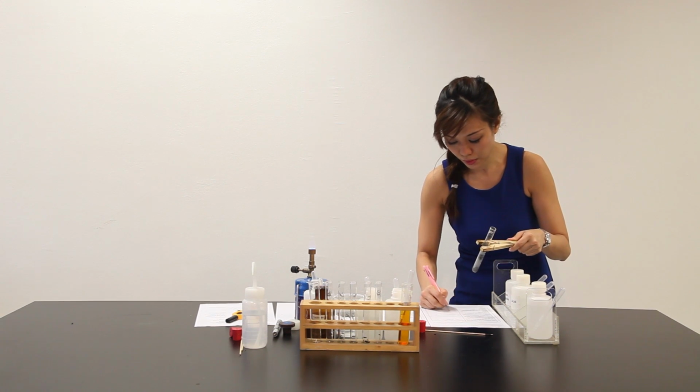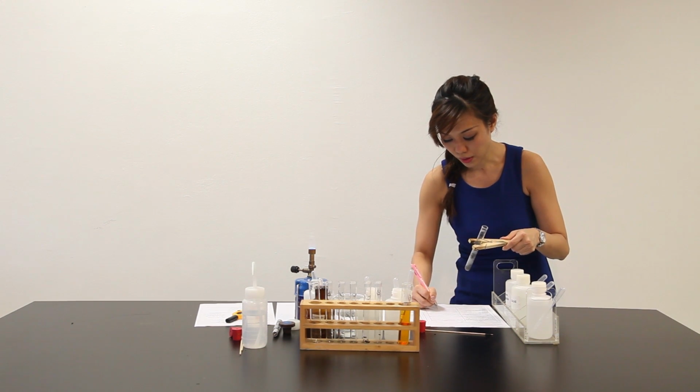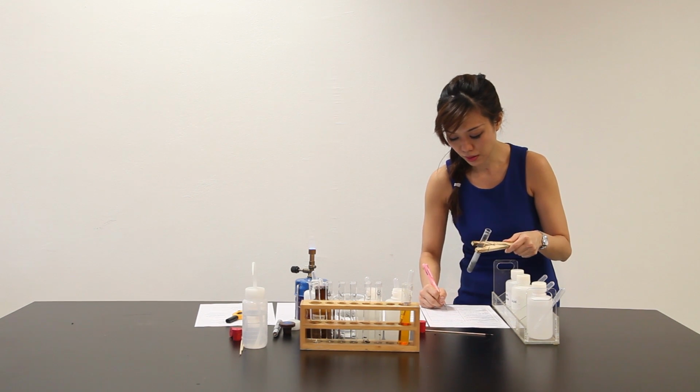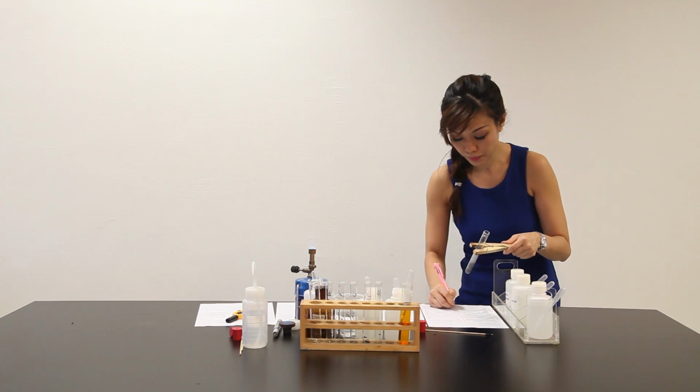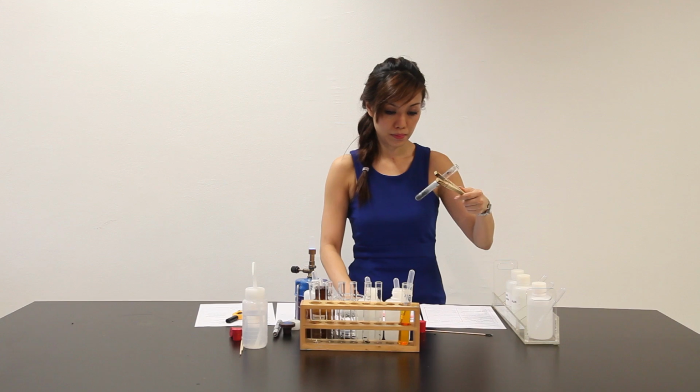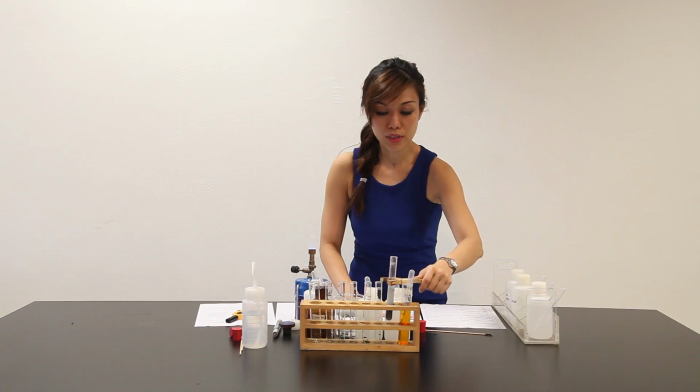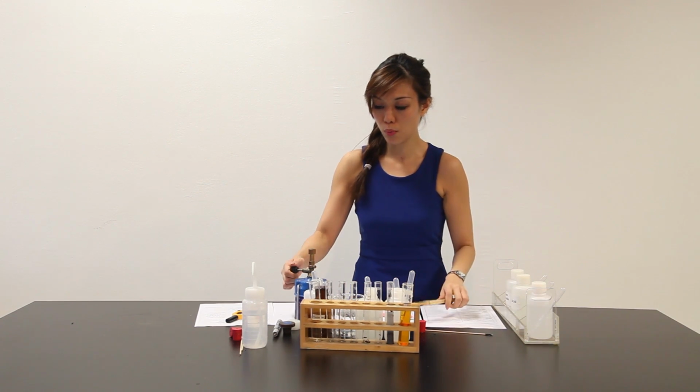Gas evolve, gives a pop sound when lighter splint is inserted. So let's leave this here and wait for a few more minutes.